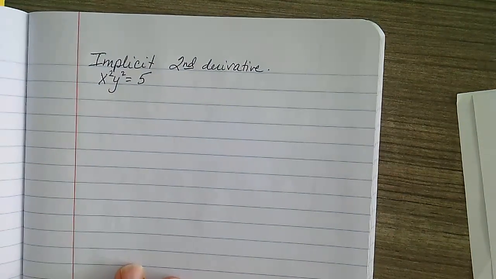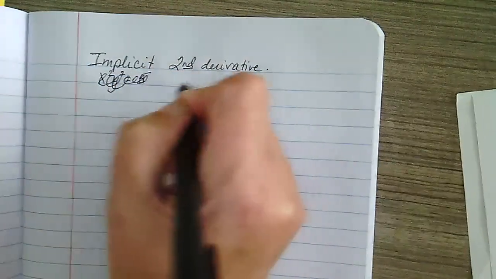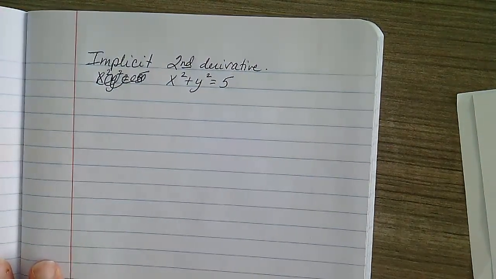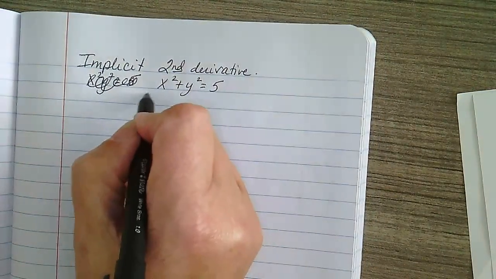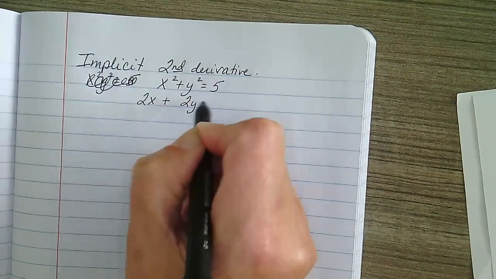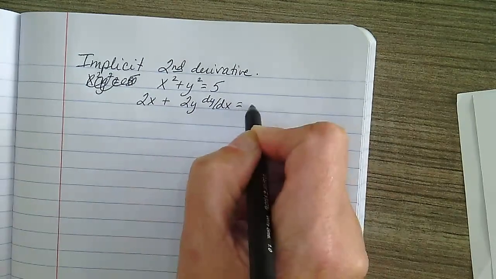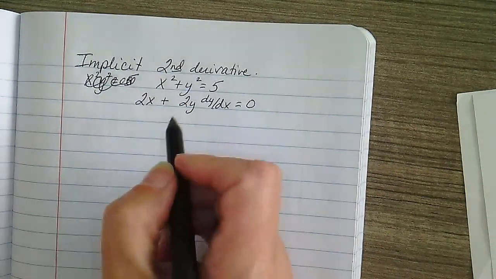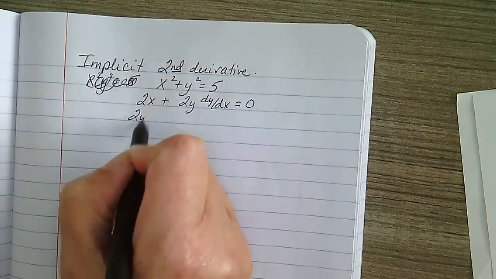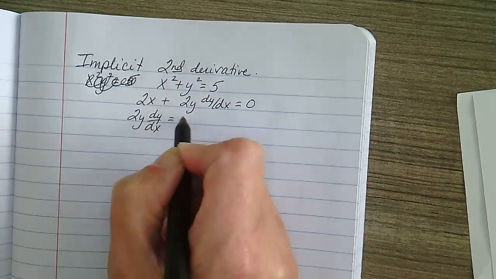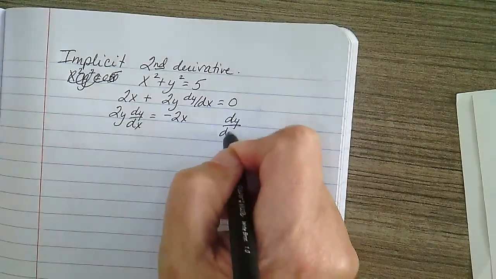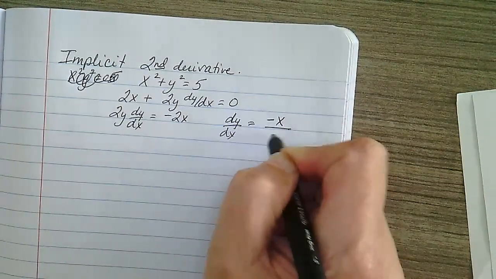Okay, so I am going to have to use, actually, I don't think I want to do that one. Let's do x squared plus y squared equals 5. Okay, so I'm going to use implicit here. So the derivative of x squared is 2x plus 2y dy/dx is equal to 0. So I'm going to move everything over to the other side. So I'm going to subtract this. So I've got 2y dy/dx is equal to negative 2x. When I divide by 2y, I'm going to get dy/dx is equal to negative x over y.